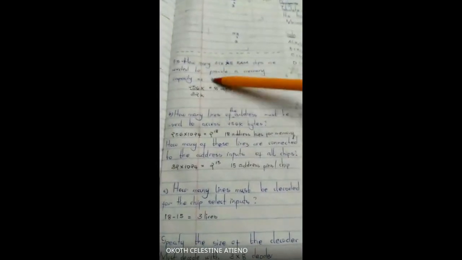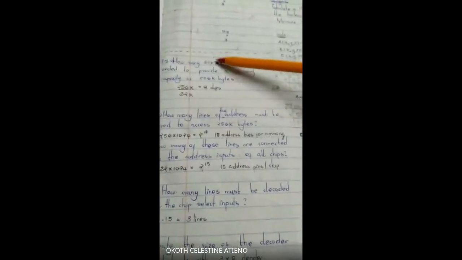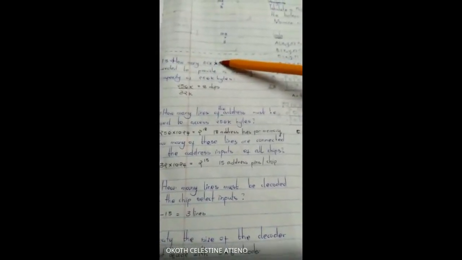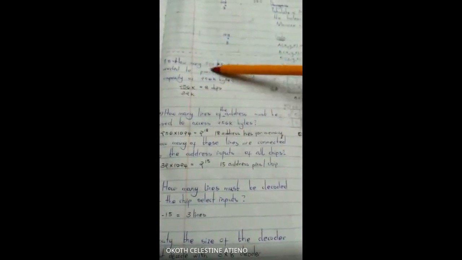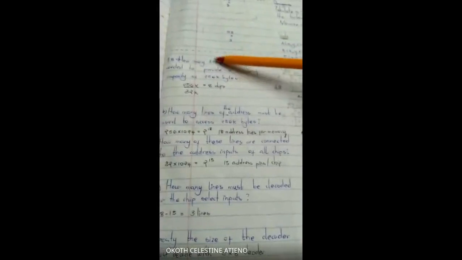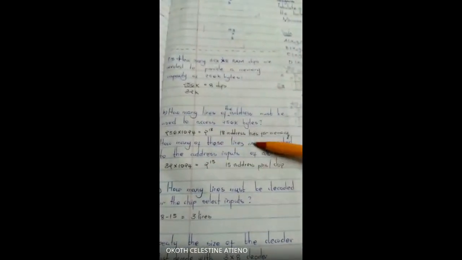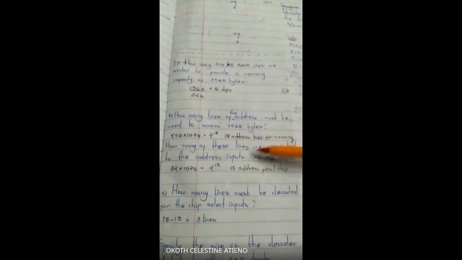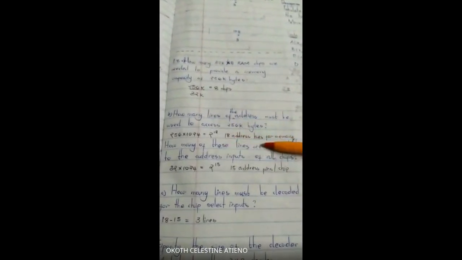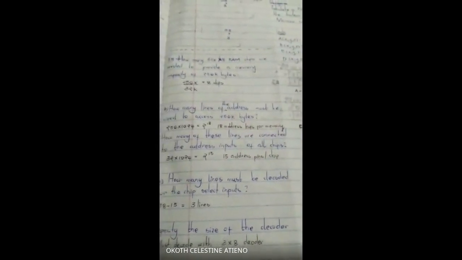Because we're using 32K by 8 chips, we find the address lines for 32K, which is 32 times 1024, and the product is 2 raised to power 15. So we're using 15 pins per chip, and 18 address lines for the memory you want to create.